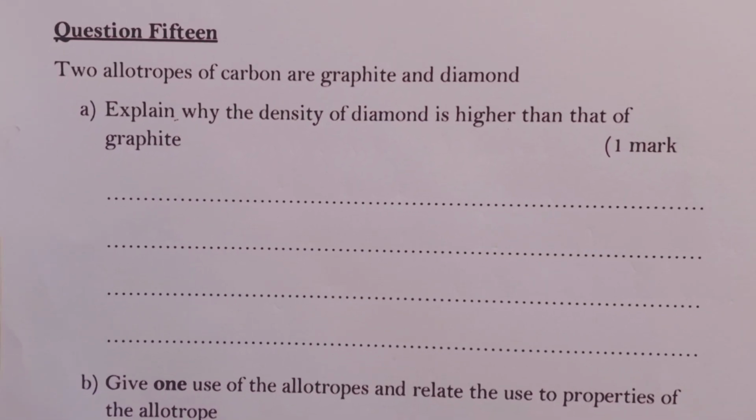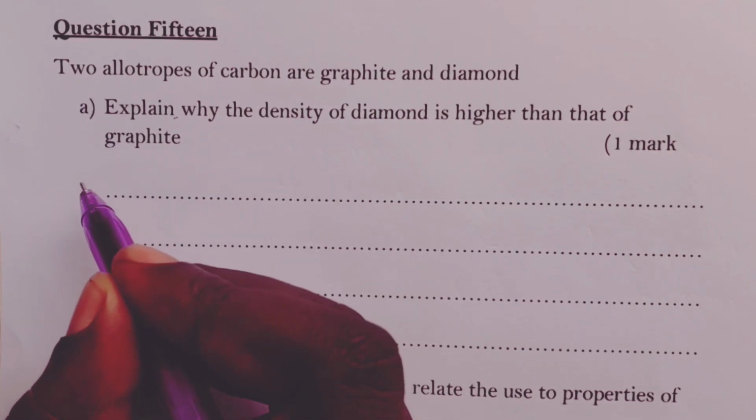Two allotropes of carbon are graphite and diamond. In part A, we are asked to explain why the density of diamond is higher than that of graphite.